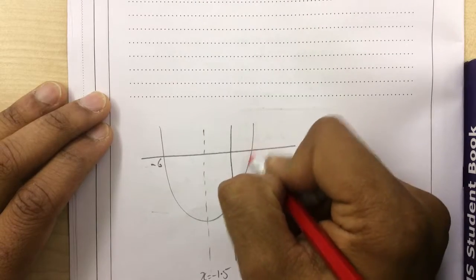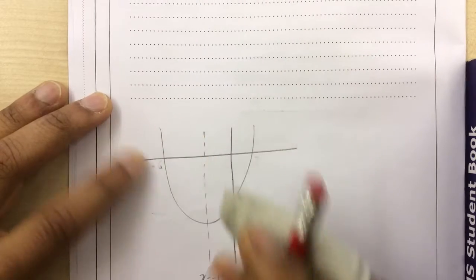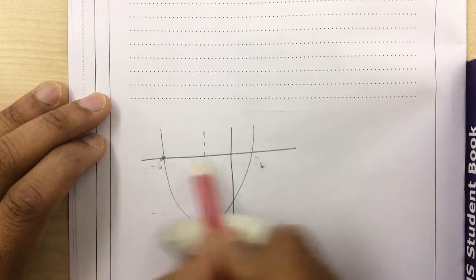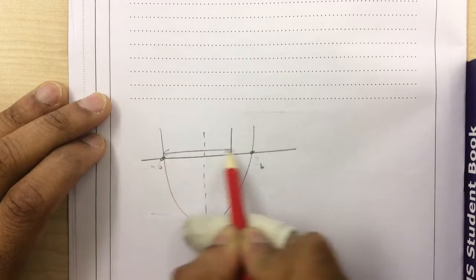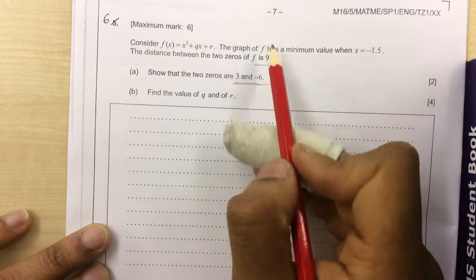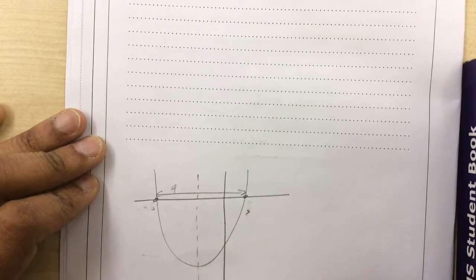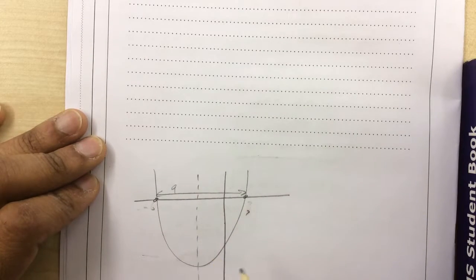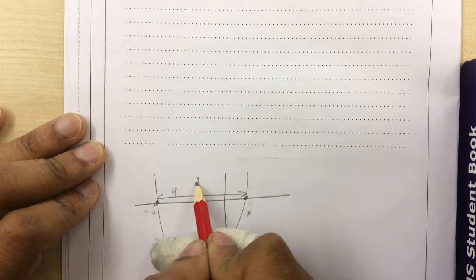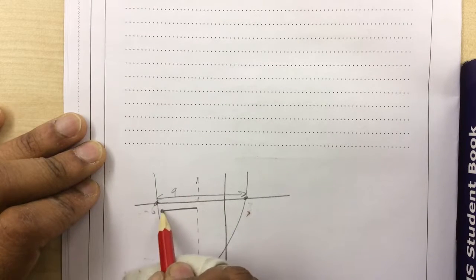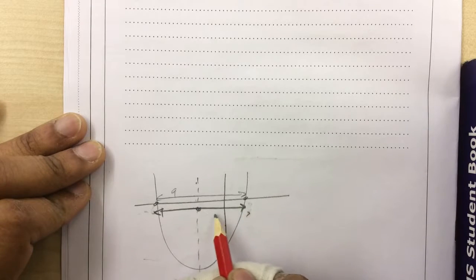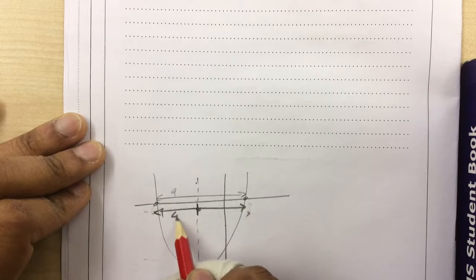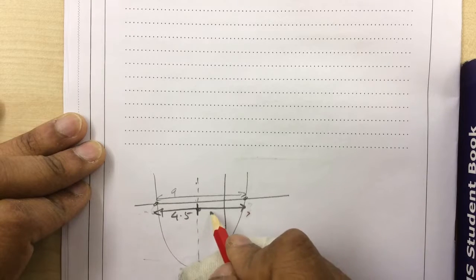Okay, so it says show that those two zeros, so we can't really use that information. So let's remove that, and let's say, look, the distance between these two points here must be 9 units, because that's what it gives us. It says the distance is 9. So that's 9 units. This midpoint is negative 1.5. Well, from here to here must be half of 9, and from here to here must be half of 9. So this must be 4.5, and this must be 4.5.